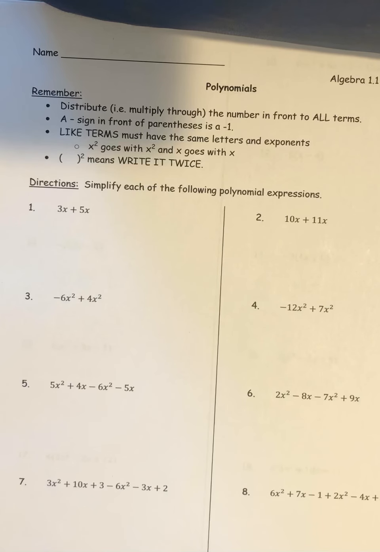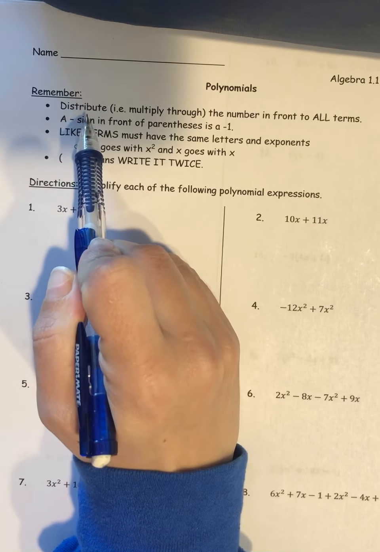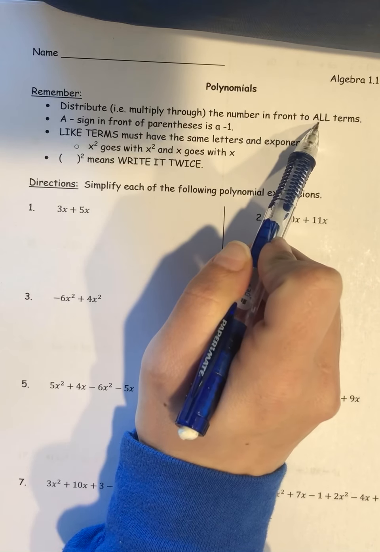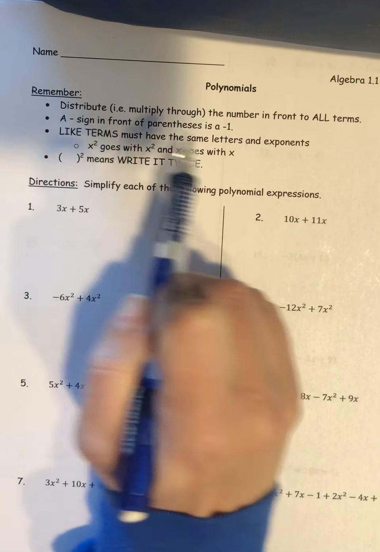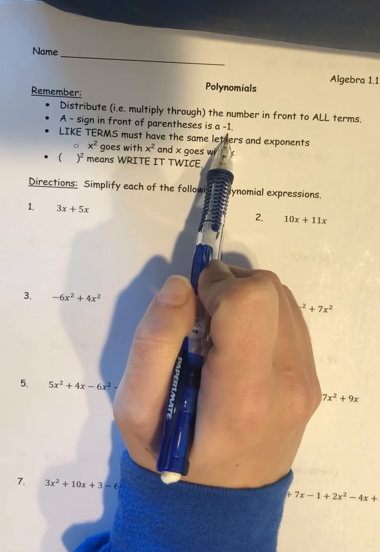Polynomials packet. We will have 3 different days working on polynomials. Remember, with polynomials, you always want to distribute the number in front to all terms. If there's a negative sign in front of the parentheses, it's a -1.